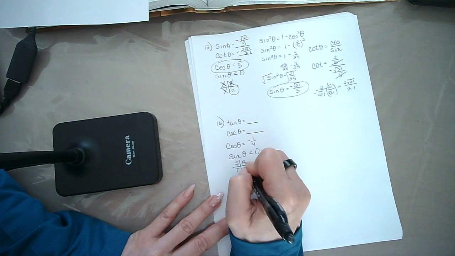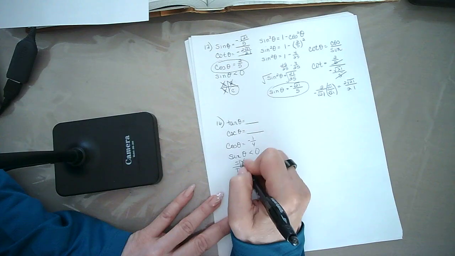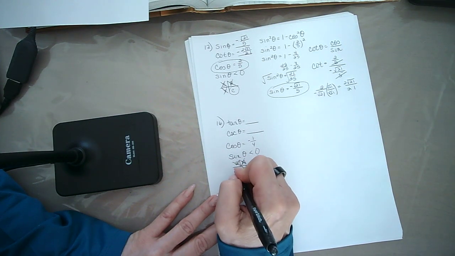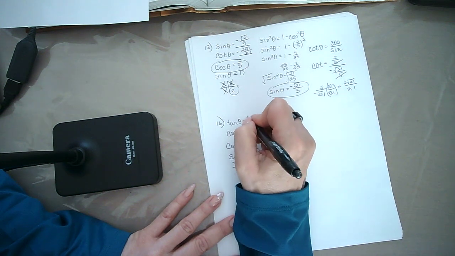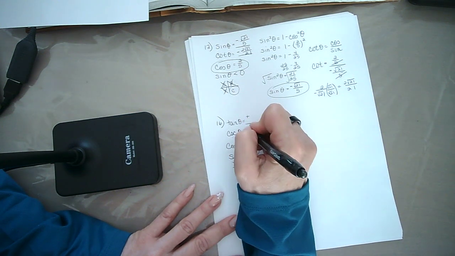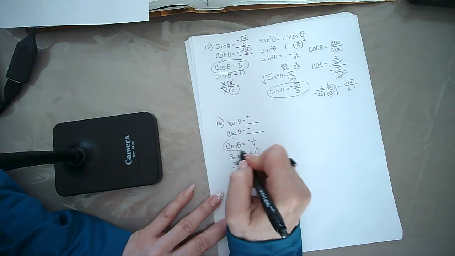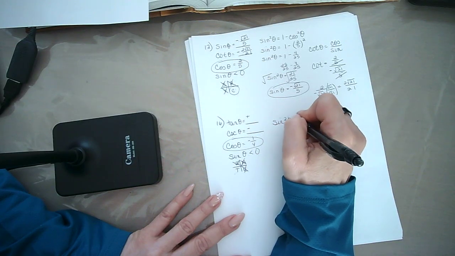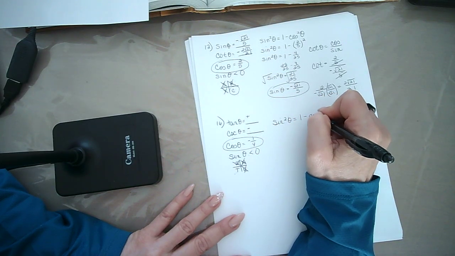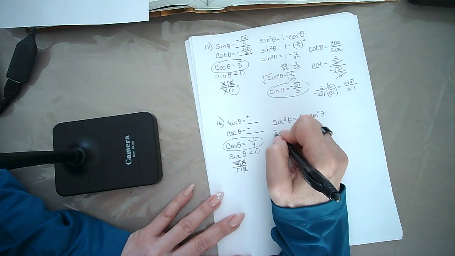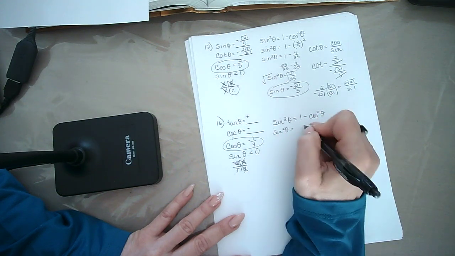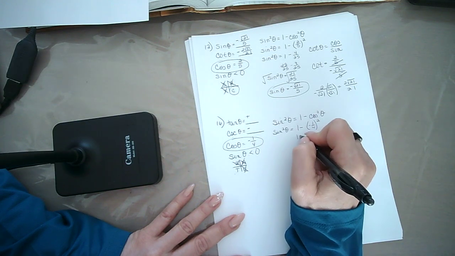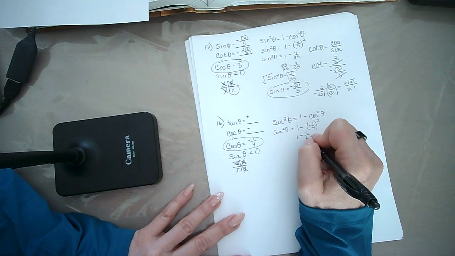Another stupid trig class. Cosine's negative, so I'm not here and I'm not here. Of the two remaining, where is sine negative? In 3. So tangent's positive, so this is going to be a positive answer, but cosecant is going to be negative. Okay, again, they only gave me cosine, so I'm going to use sine squared theta is equal to 1 minus cosine squared theta. So sine squared theta equals 1 minus negative 1/4 squared. When I square this, I get 1 over 16.